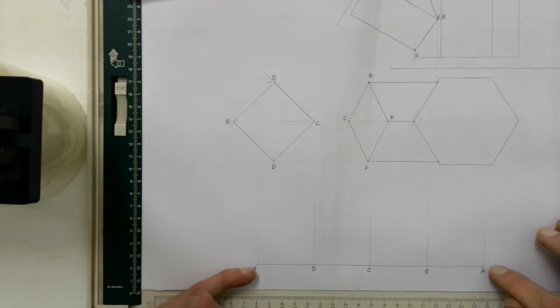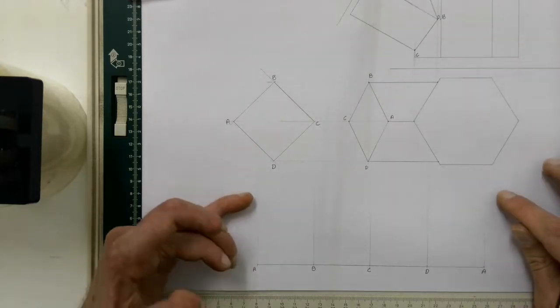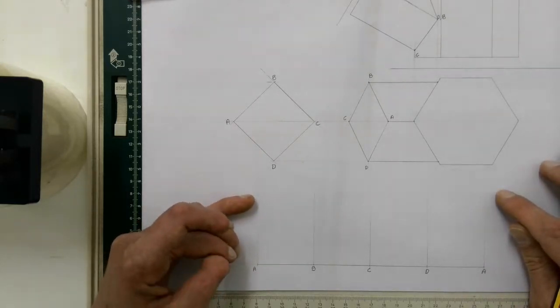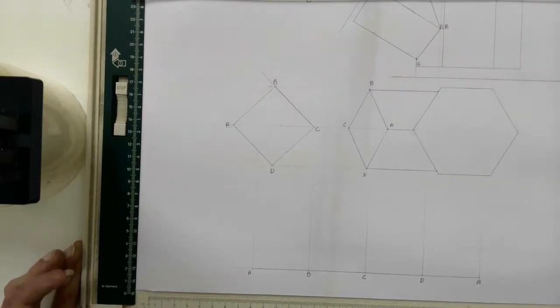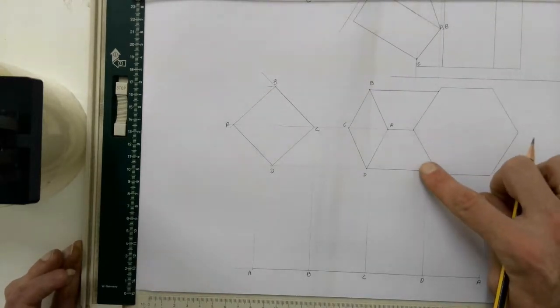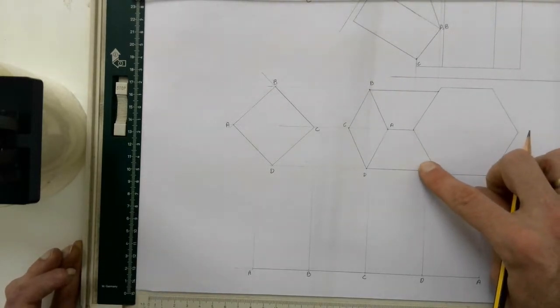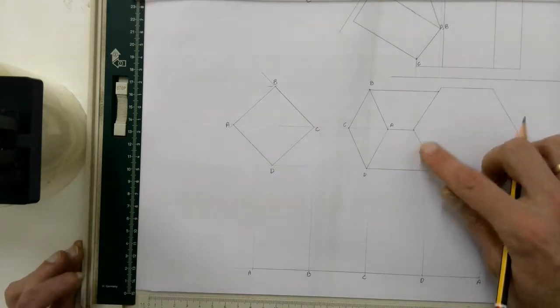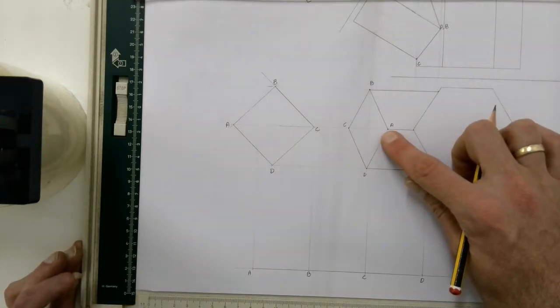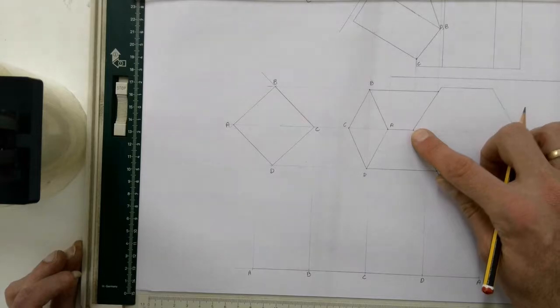Now all I need to do is find out what the heights of each of those lines are going to be. To do that, I can take those height measurements directly from my top view over here by checking the distance between the starting point of each point and where it terminates, where it ends.